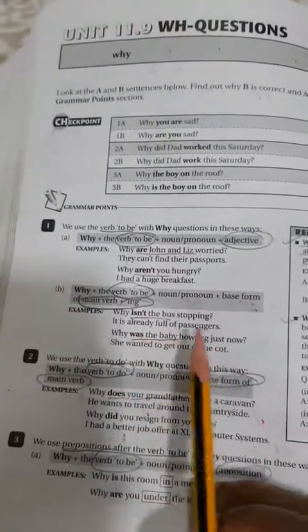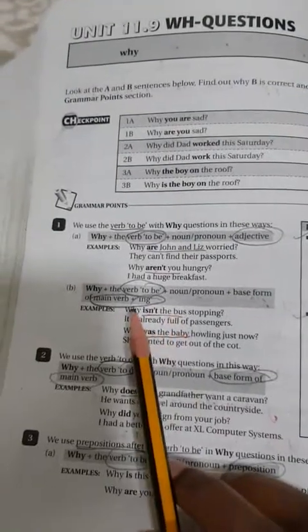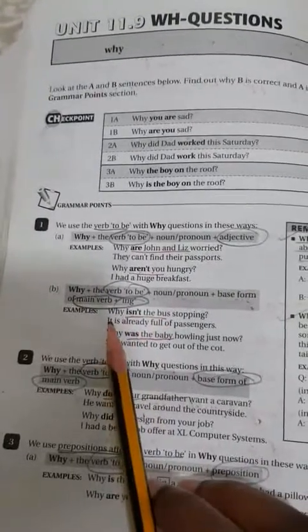And the answer is, it is already full of passengers. You see that it is the bus. The why is not the subject. The bus is the subject. So since the why is not the subject, we change the bus to a suitable pronoun, it, and then we give our cause, our reason. It is already full of passengers.